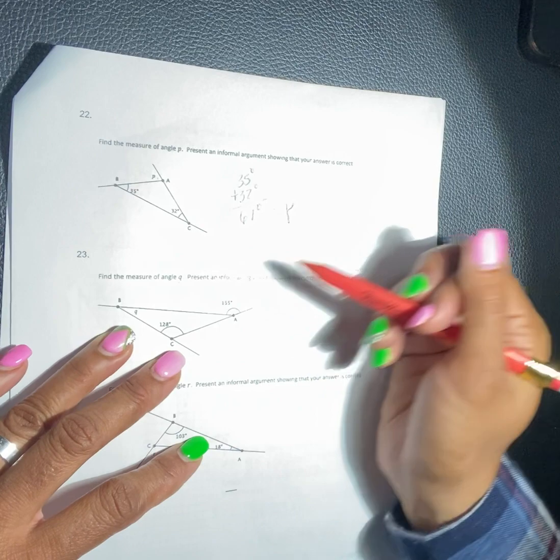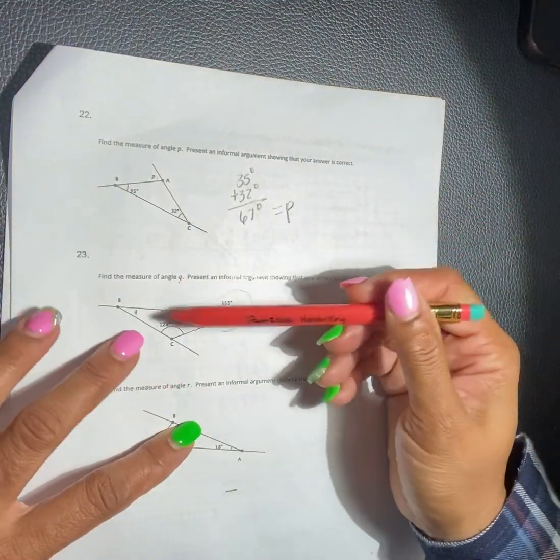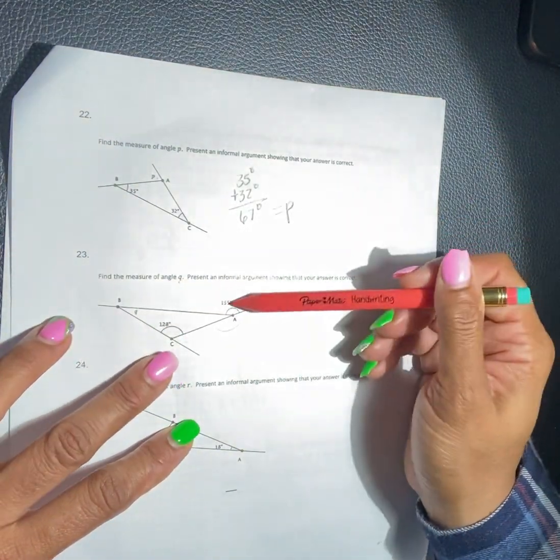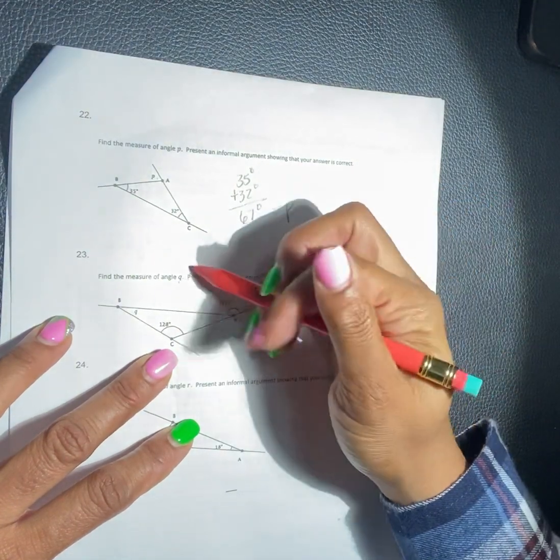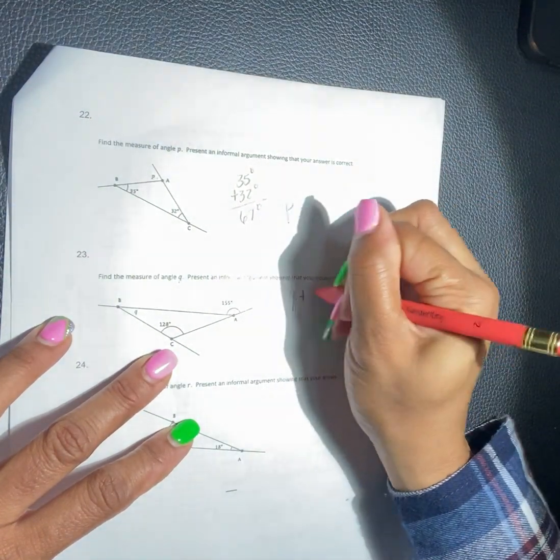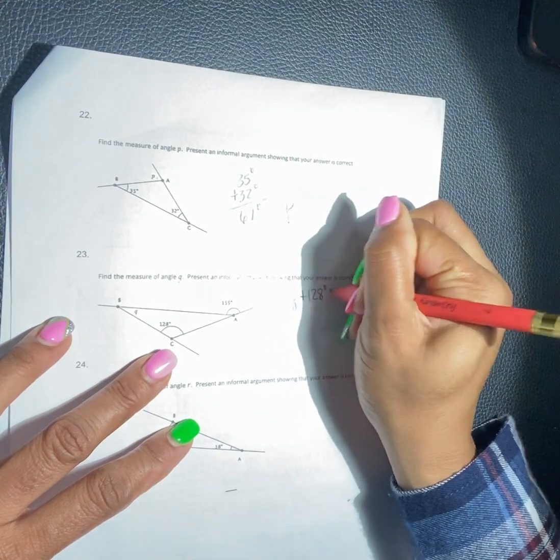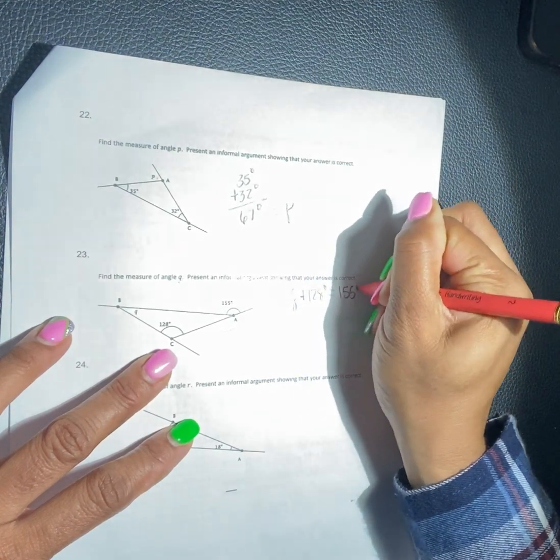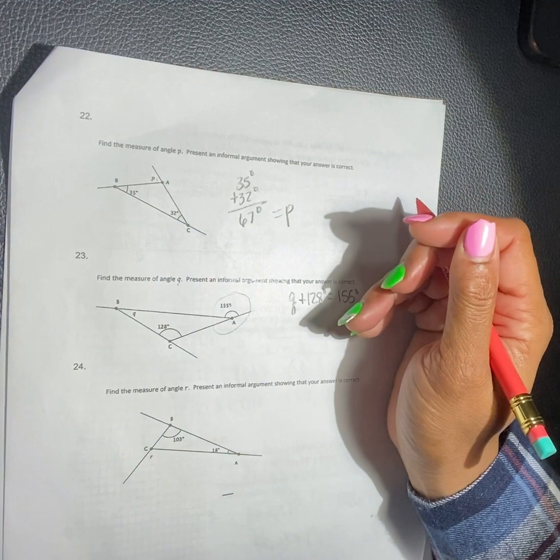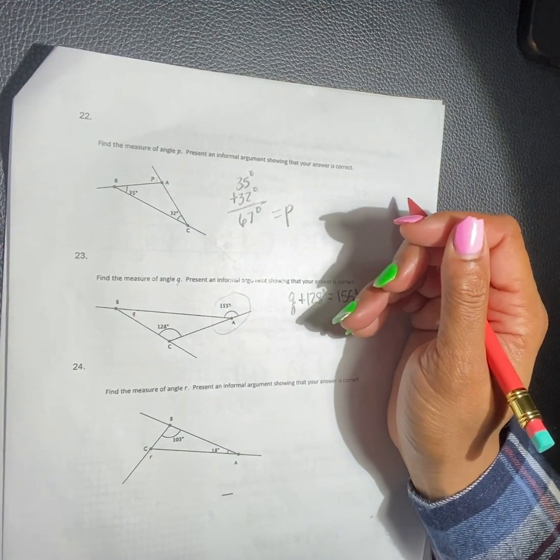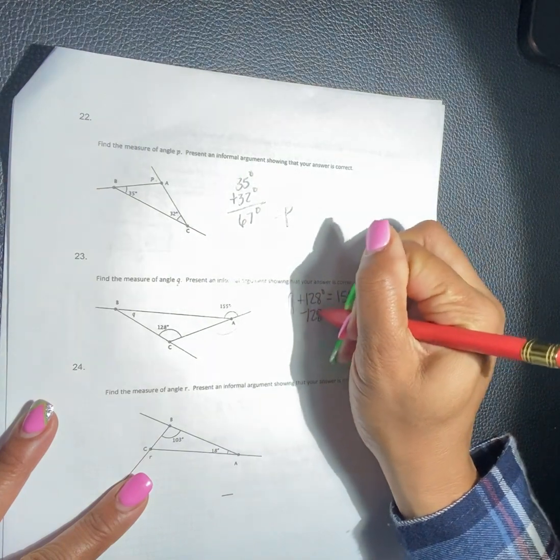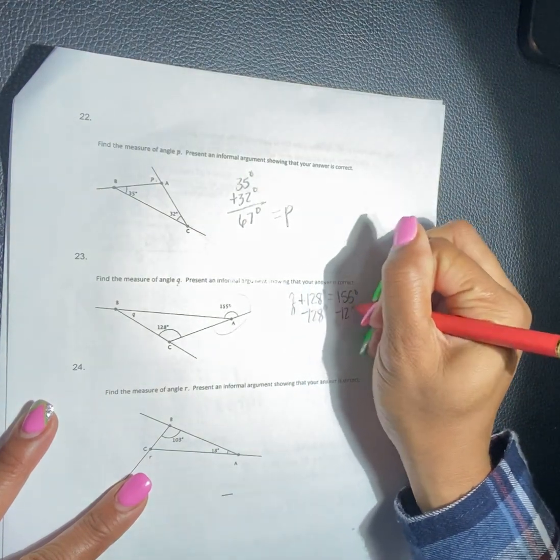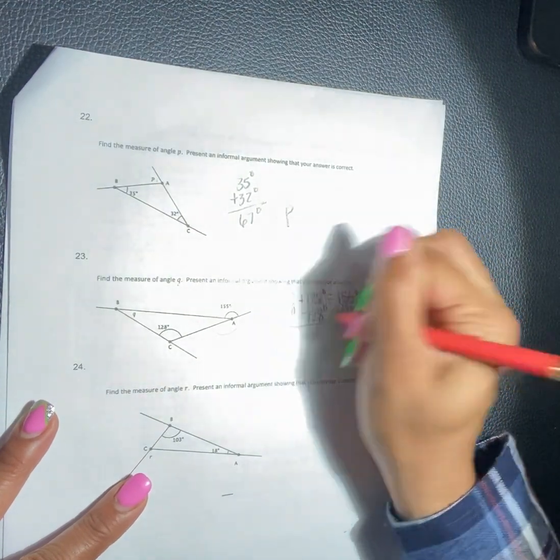These are supplementary. Okay. But these 2 angles add up to equal 155. So if I take angle Q, which I'm trying to find the measure of, and add it to 128 degrees, it should equal 155 degrees. So I'm going to subtract 128 degrees from both sides, and that'll give me the measure of angle Q.